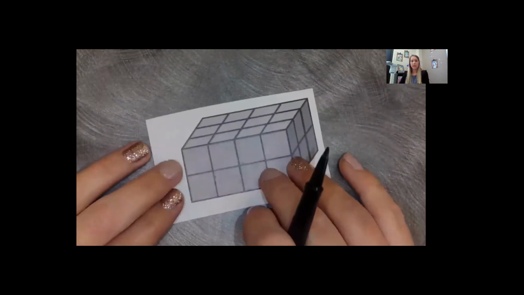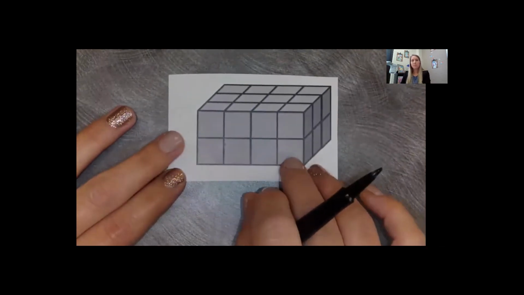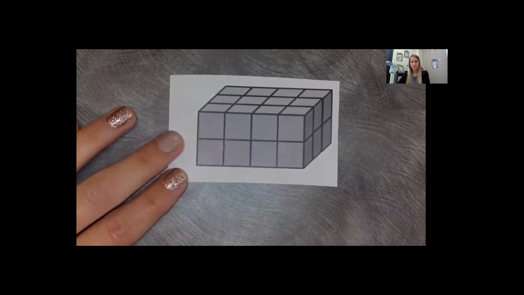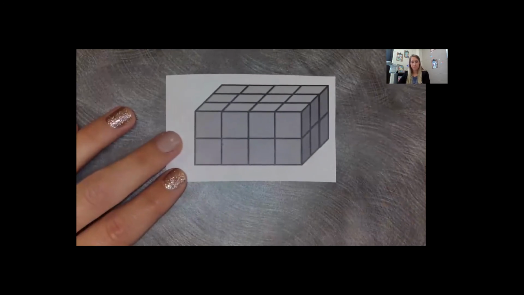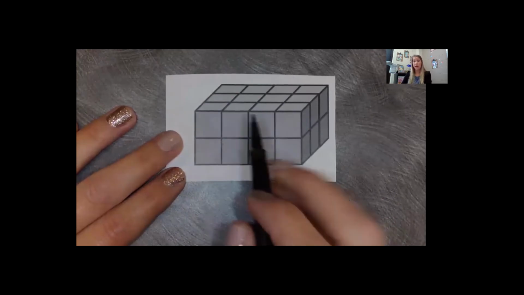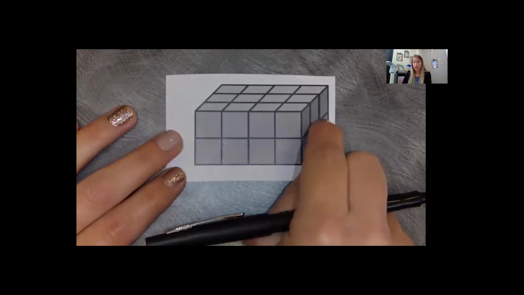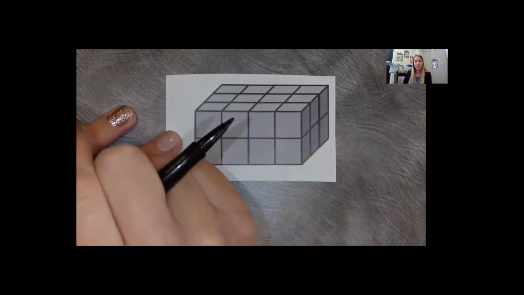Looking at this rectangular prism, what are some things that you notice? Okay, good work. I love it. Well, I noticed that while I can see three of the faces, some of the faces are hidden from my view.